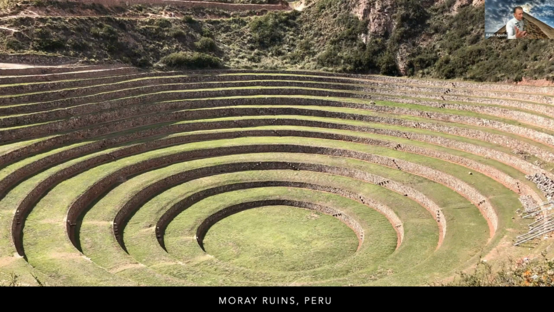So we also have places where historians say, here's terraces for farming. Okay, well, does that really make sense? Why would we build this beautiful circular structure just to grow our food in? And of course, when you go to a place like Moray Ruins here, you go down into that center circle down at the bottom and you make a sound and you realize it's like an incredible amphitheater.